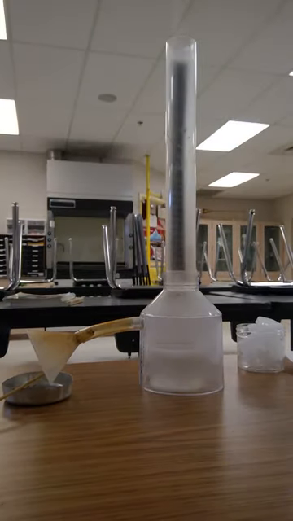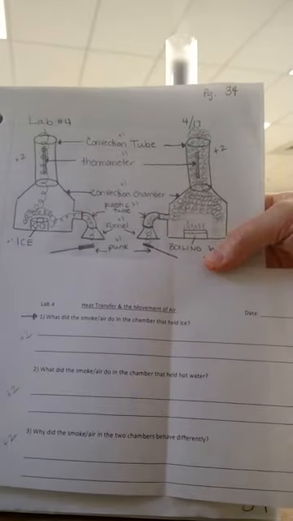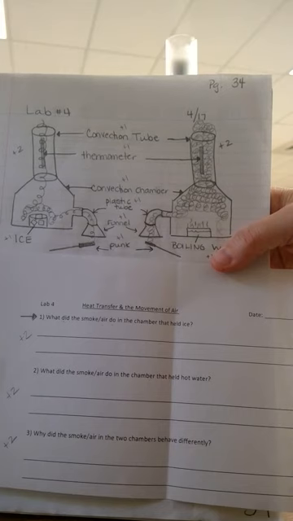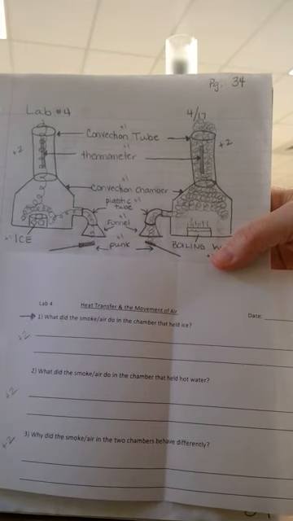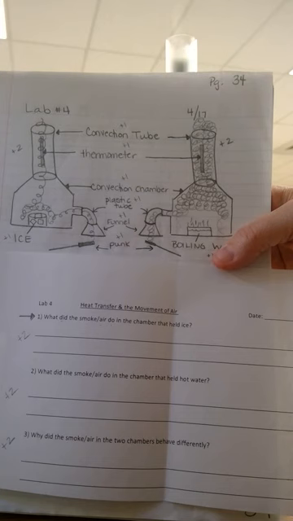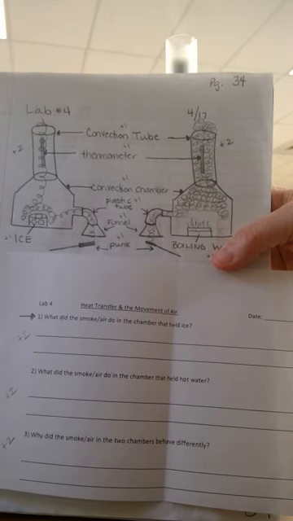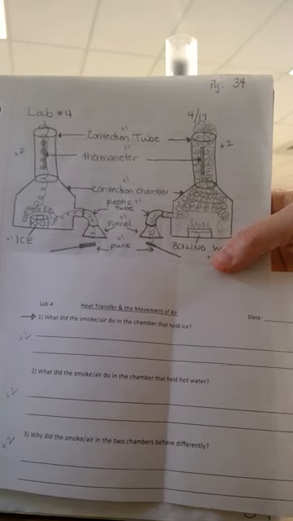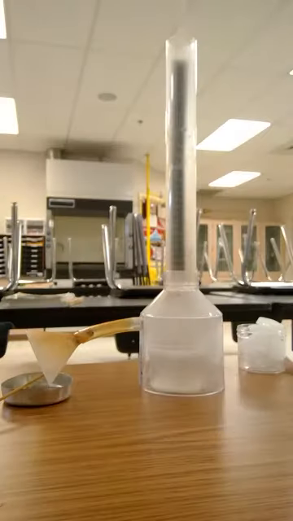I've got a couple of questions to answer, and you can just write these in your notebook and write the answers for them. Each of those you'll notice is worth 2 points. Question number 1, what did the smoke or the air do in the chamber that held the ice? Number 2, what did the smoke or the air do in the chamber that held the hot water? And number 3, why do you think the smoke and the air in the 2 chambers behaved differently? So think about that. Think about what hot air does. Think about how air circulates to help you answer that question.